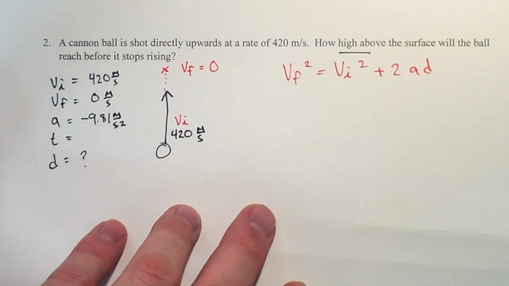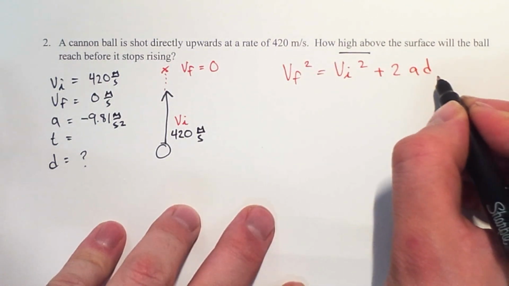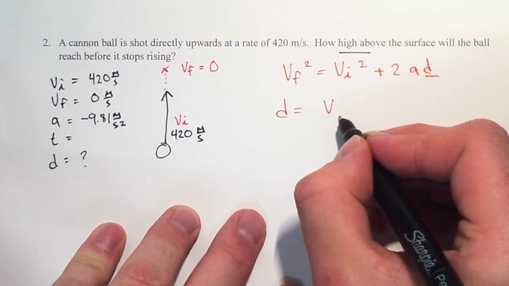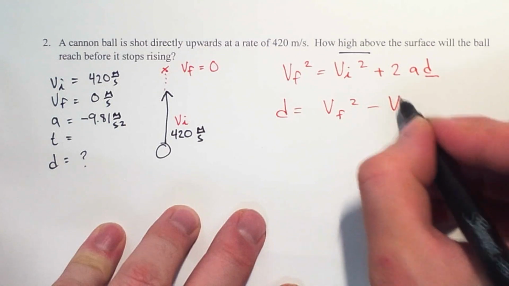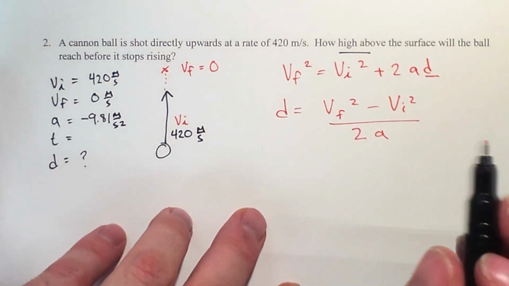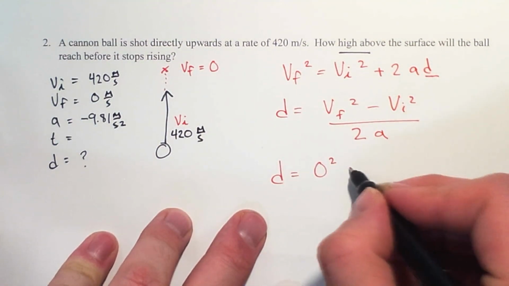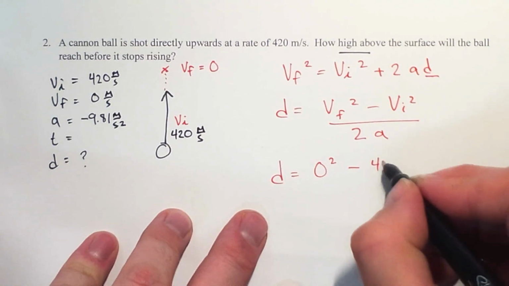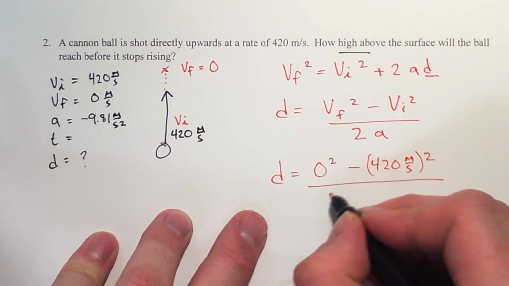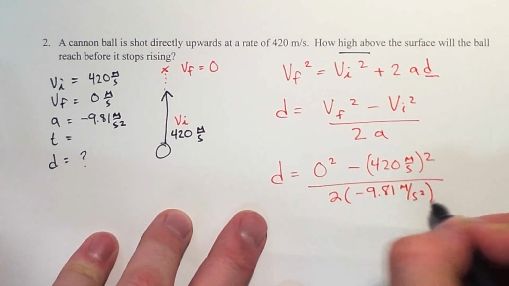So we can rearrange as we're solving for d. So distance is equal to velocity final squared, take away velocity initial squared, over 2 times a. So the distance will be equal to 0 squared minus 420 meters per second squared, all over 2 times negative 9.81 meters per second squared.